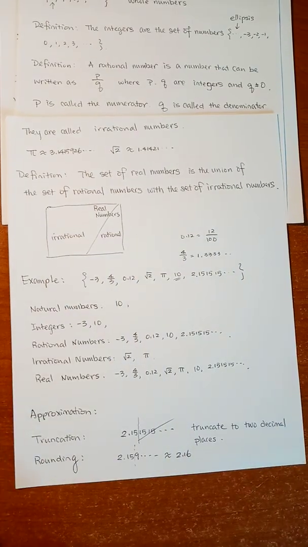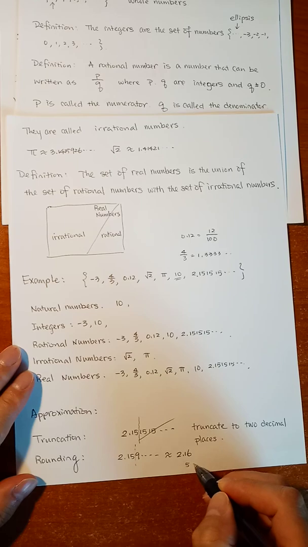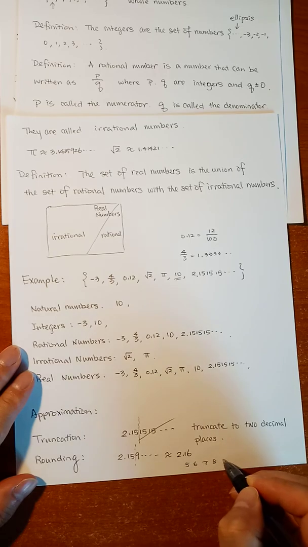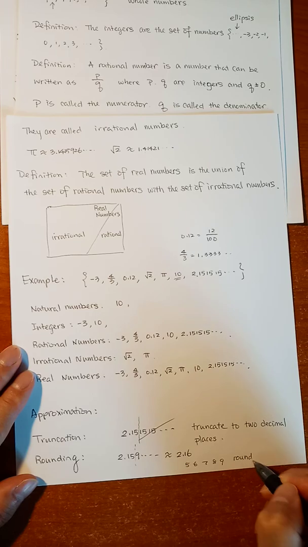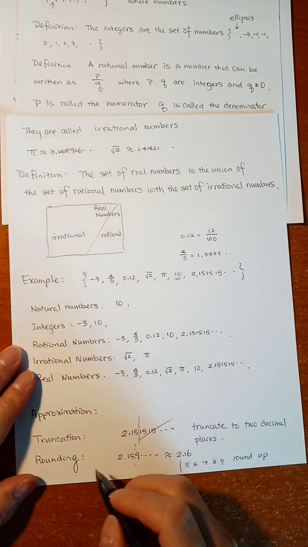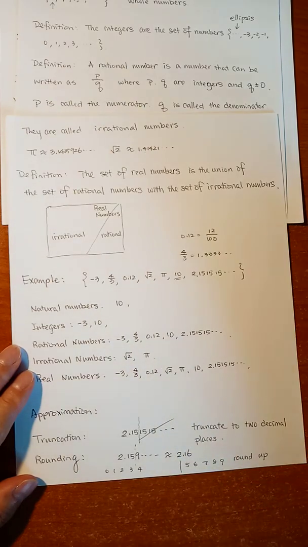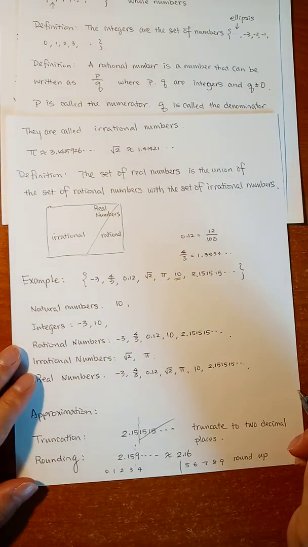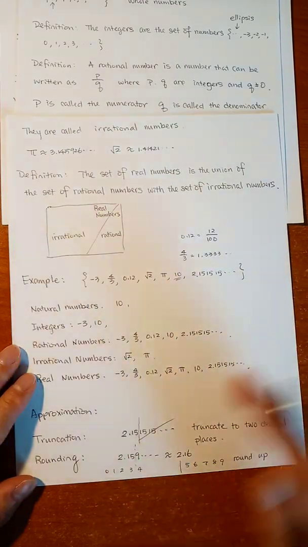What number is considered small? 5, 6, 7, 8, 9, they are large. You are going to round up. 0, 1, 2, 3, 4, you will round down, just remove.